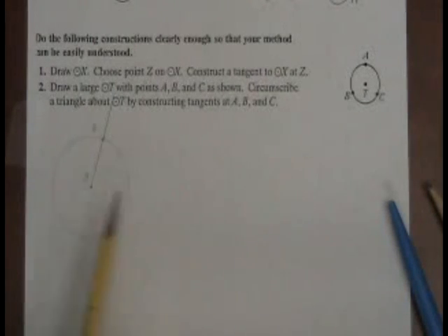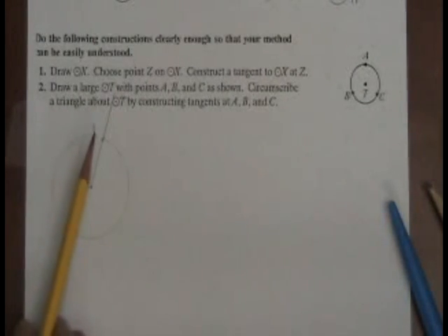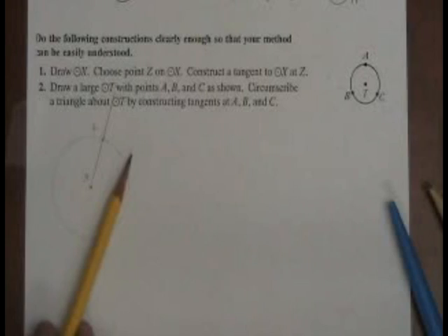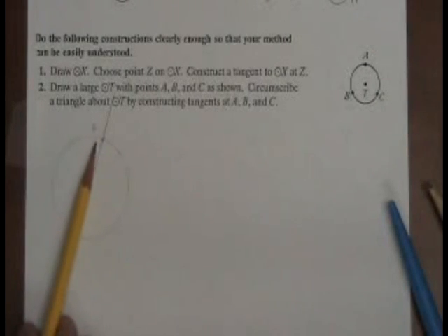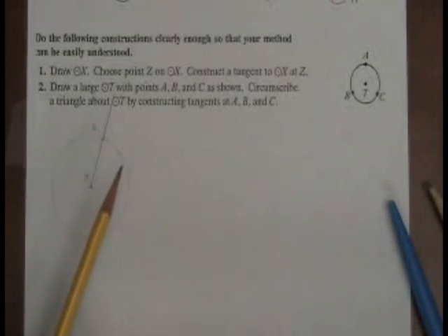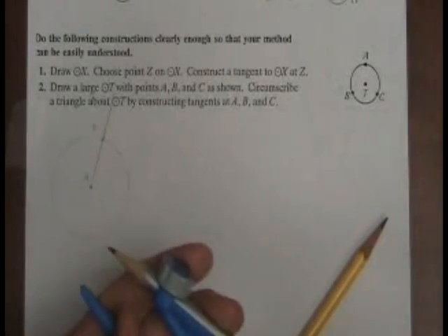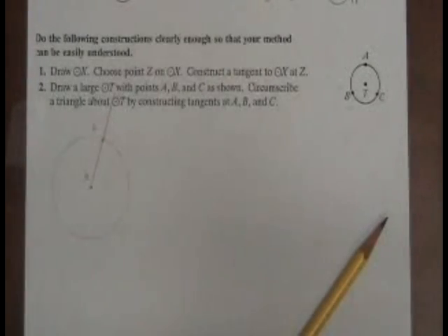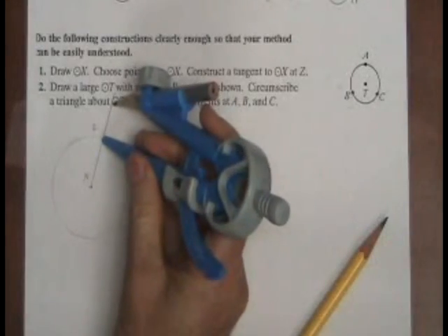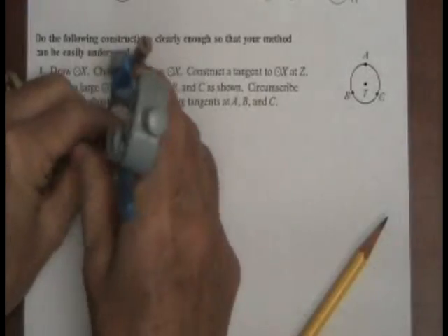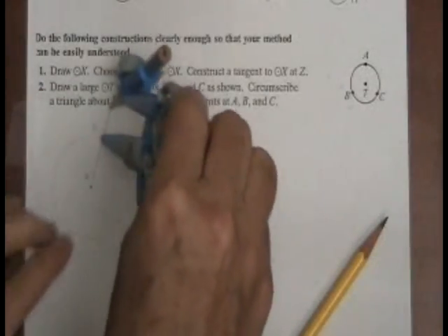Now, I want to construct the tangent to the circle at point Z. So what I know is that the tangent to this circle will form a 90-degree angle with X. So from this point, the thing for me to do is set up some radius, it doesn't matter what it is, and make 2 little arcs. I'll shorten it a little bit so that I can be sure you can see it.